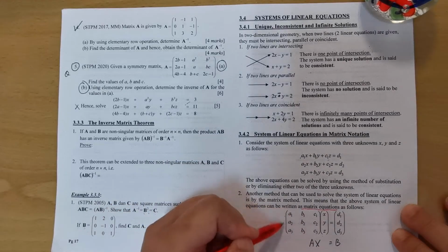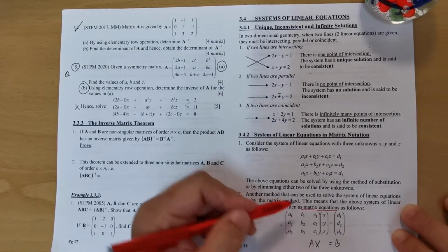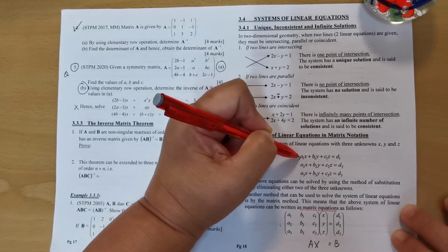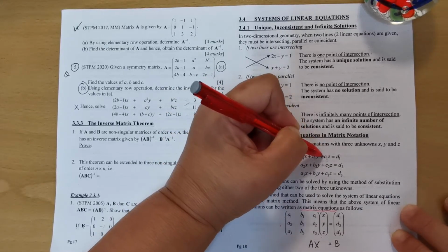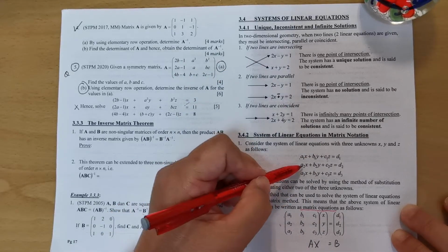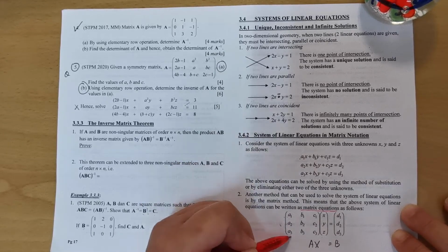The first 3 by 3 matrix will be all the coefficients of x, y, z. See or not? The coefficient of x is A1, the coefficient of y is B1, the coefficient of z is C1. So A1, B1, C1 will become your first row. A2, B2, C2, the second row. A3, B3, C3, the third row.